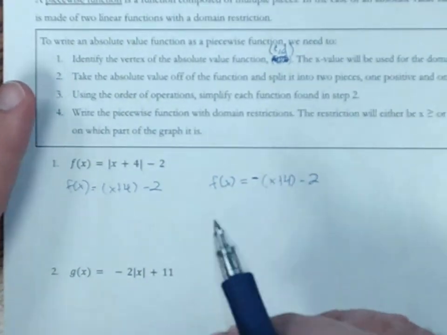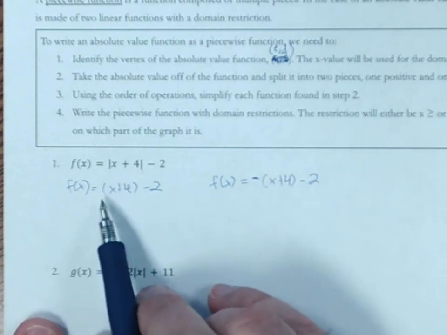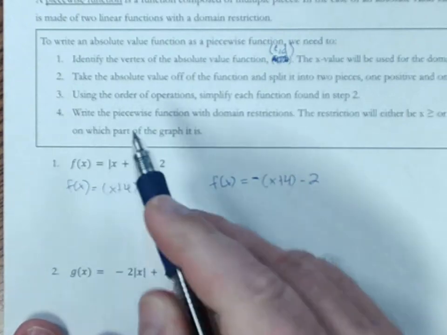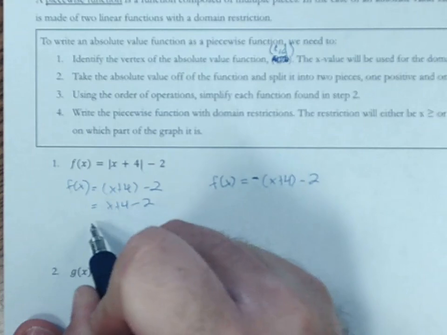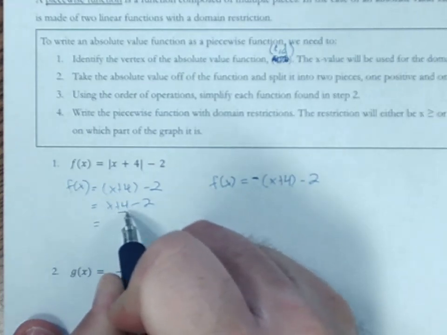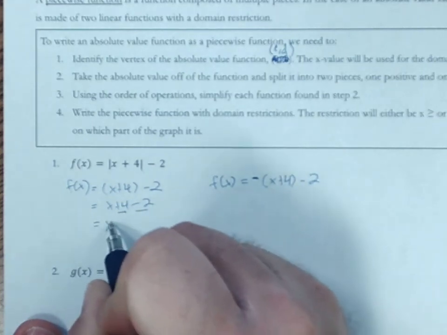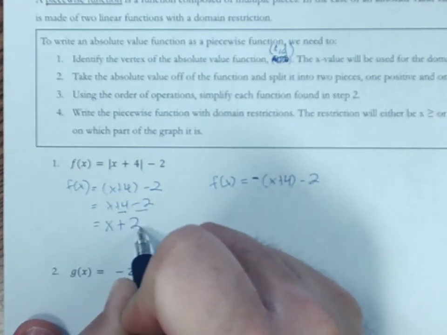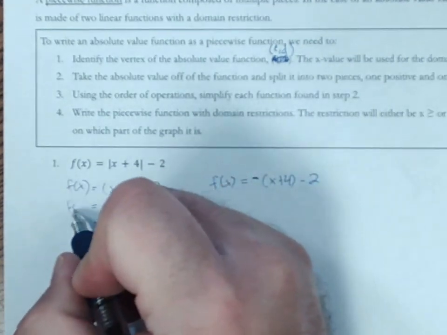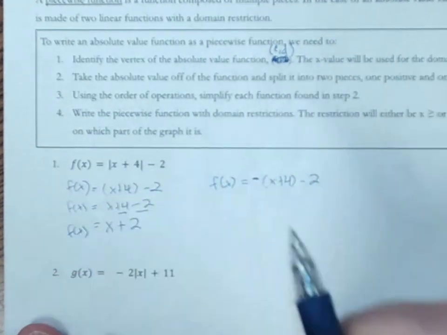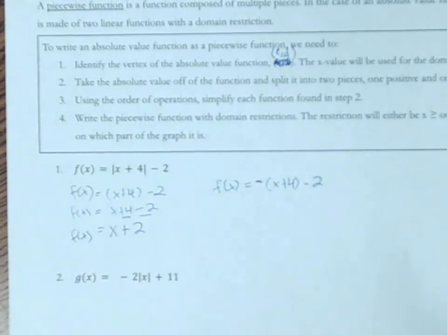Then from here, I'm going to simplify some things a little bit. I don't actually have anything outside these parentheses, so I can drop them. And then once I do, I can combine positive 4 and negative 2. So I get x plus 2, because 4 minus 2 is 2. So this is f of x equals x plus 2. That's one of my lines.